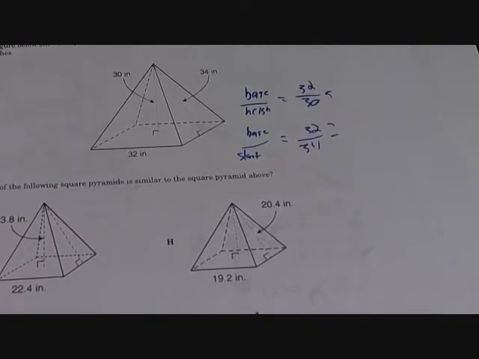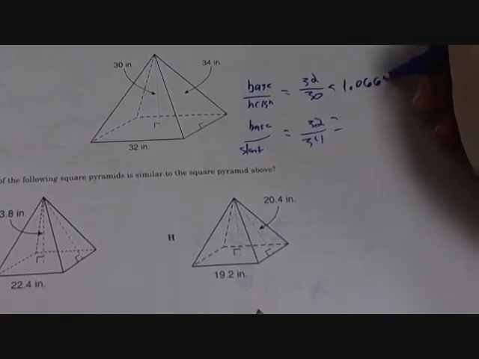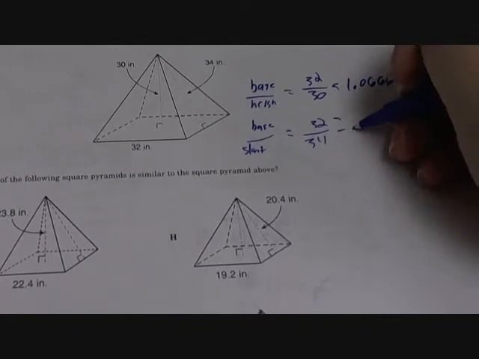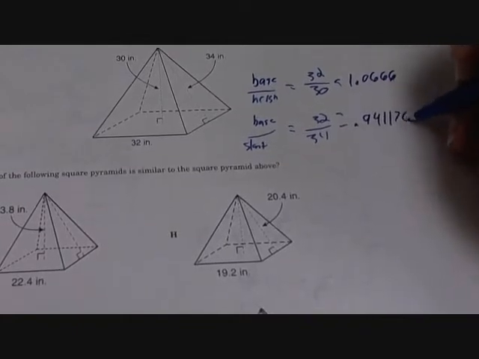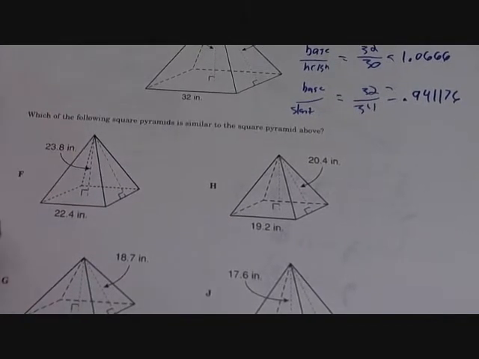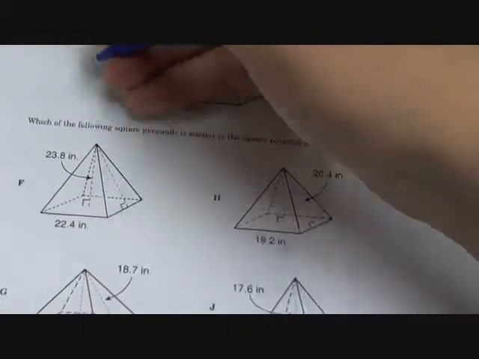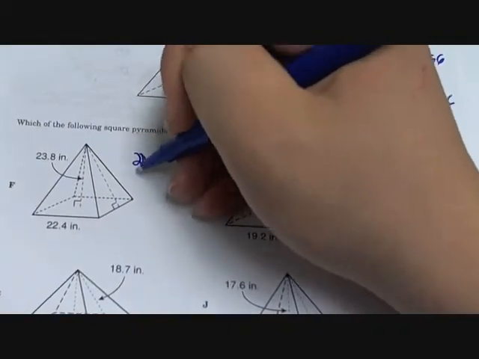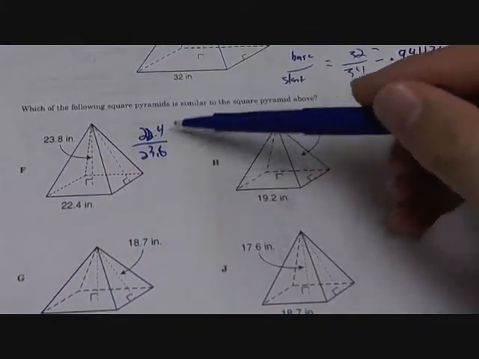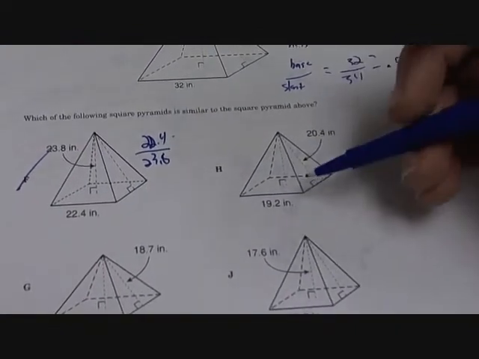32 divided by 30 is 1.0666. 32 divided by 34 is 0.941176. Alright, so now we have to do the ratios the same way for this one. So we did base to height. So base 22.4 to 23.8. You already know this is going to be smaller than 1 since this is bigger than that, so that's wrong. H, base to slant height.